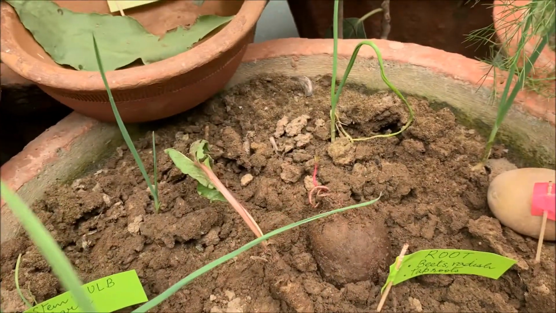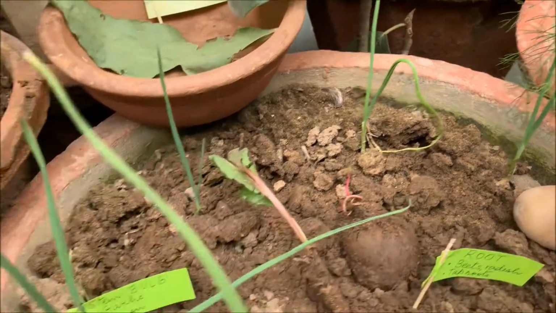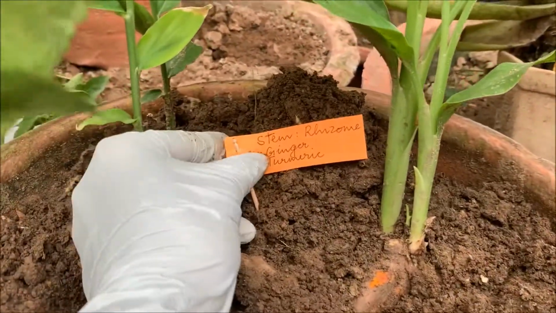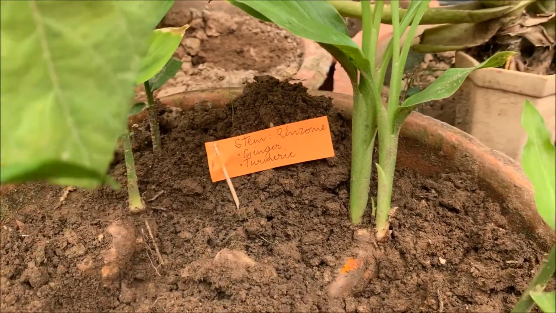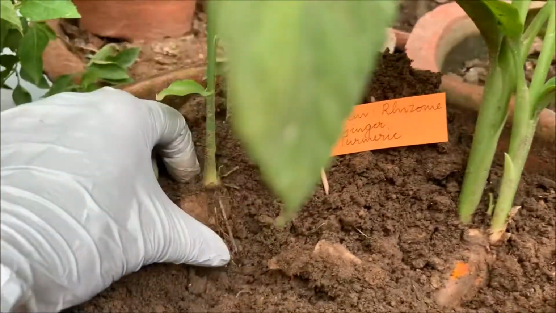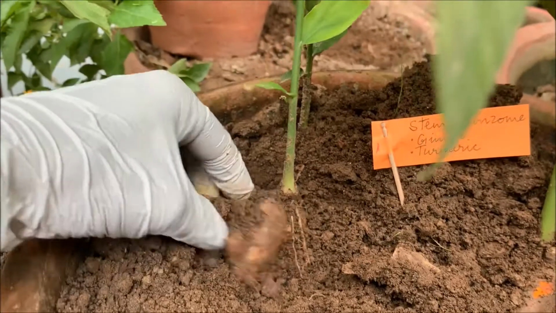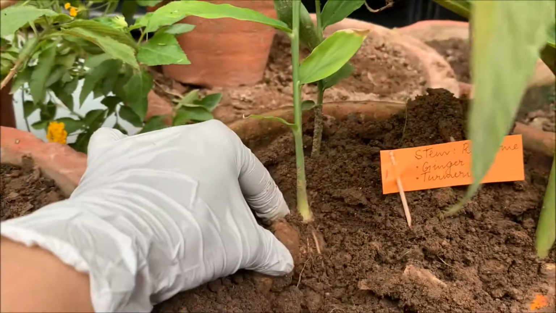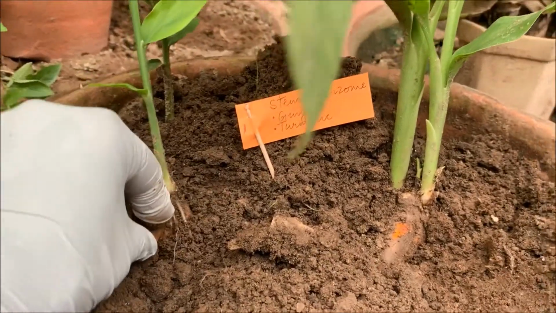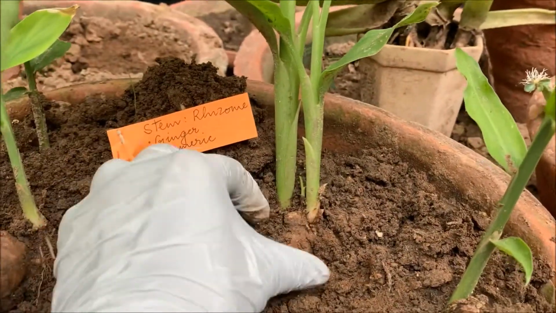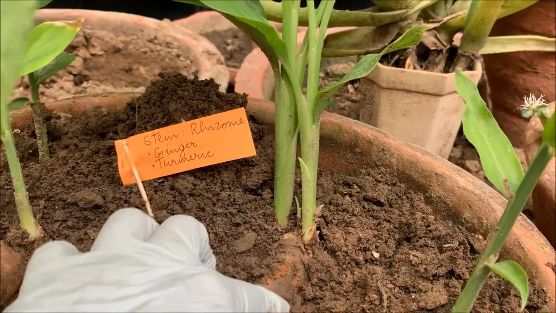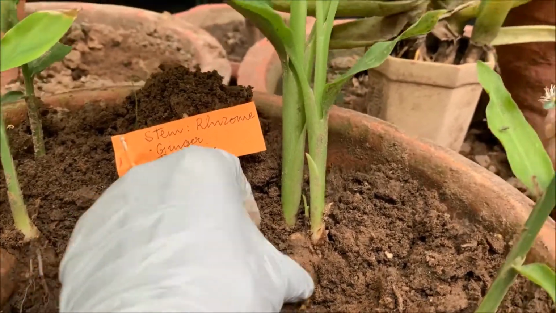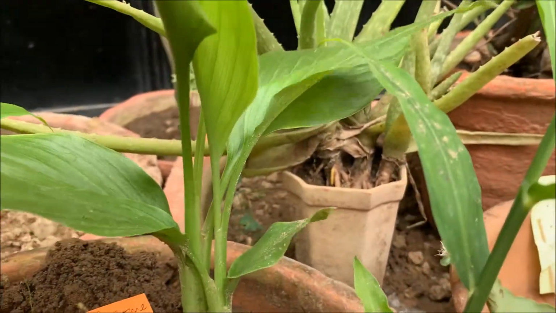Let's come to stems. How do we propagate the plants through stems? So first one is through rhizome, which is a type of modified stem. You can see here, great example is ginger. You can see the roots coming out and the shoot. This is ginger here. Another example of rhizome or stem propagation is turmeric. You can see here, if you scratch it will be yellow, turmeric. So this is the turmeric plant.